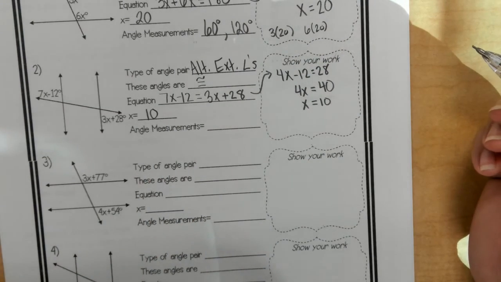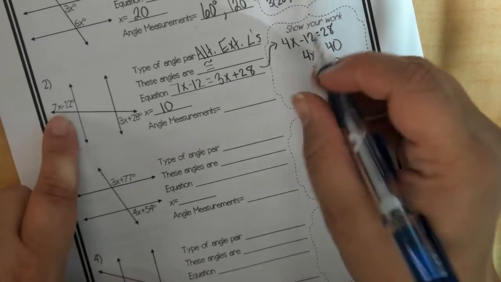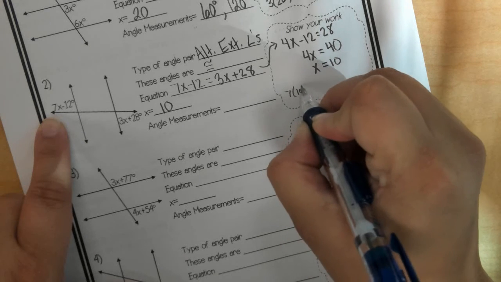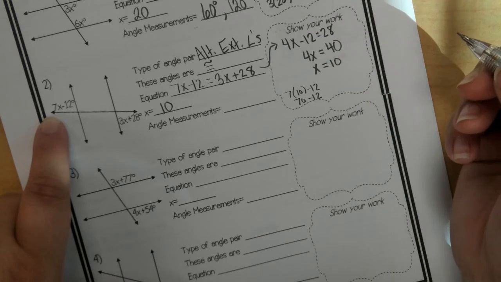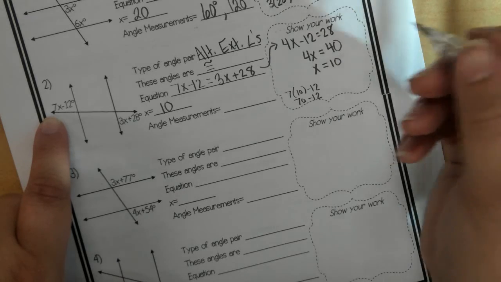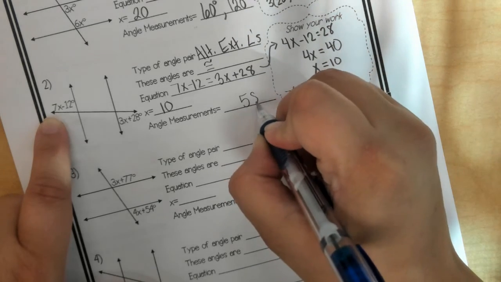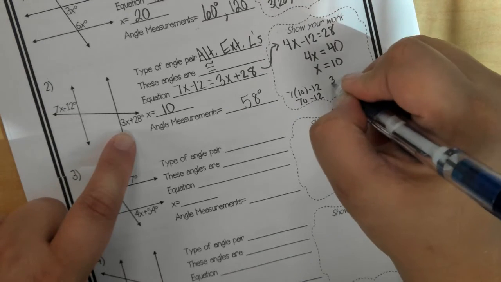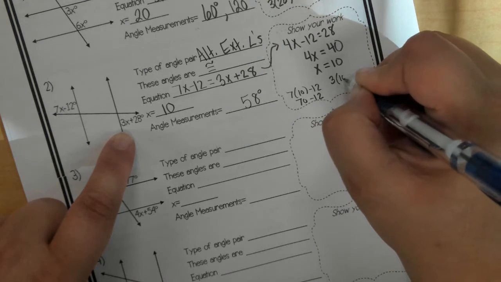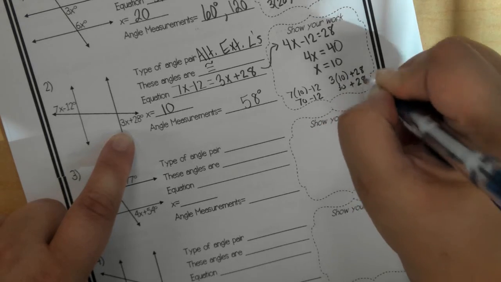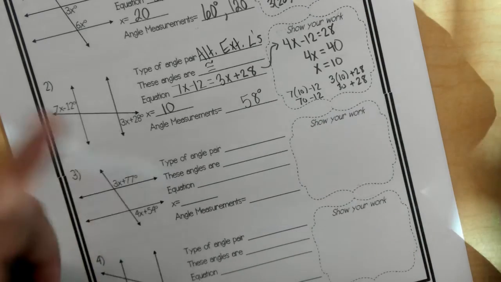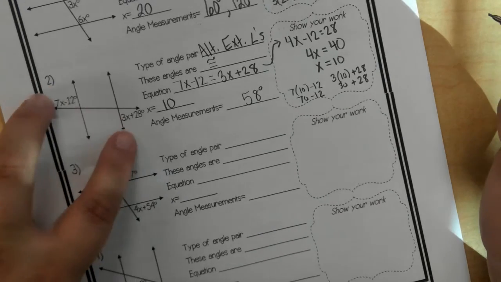And then it still wants to know our angle measurements. So if I plugged it in, 70 minus 12 is 58 degrees. And the same thing here, if I plugged it in, 30 plus 28, we get 58. And we should have the same measurement because these should be equal.